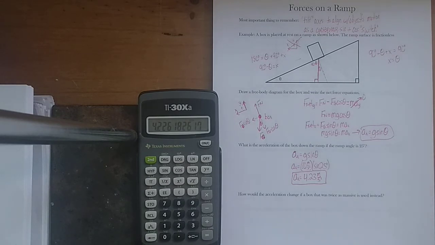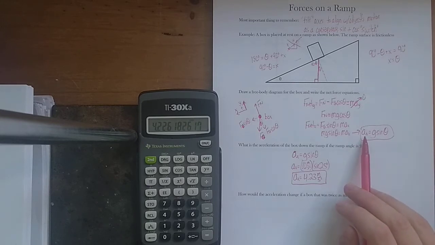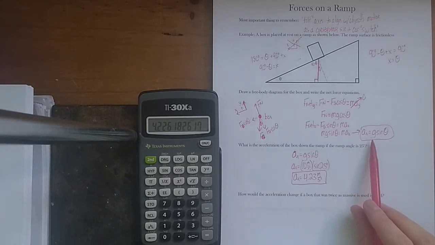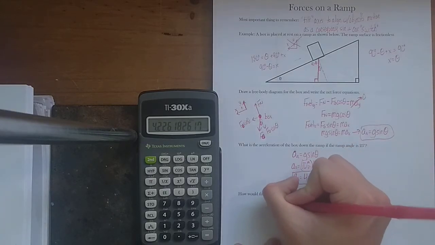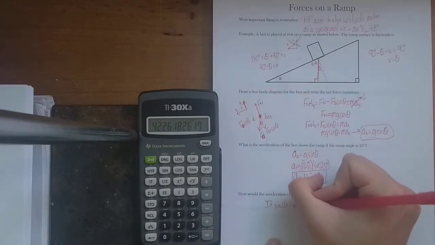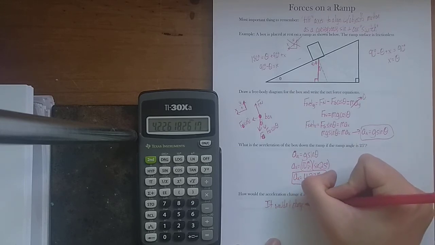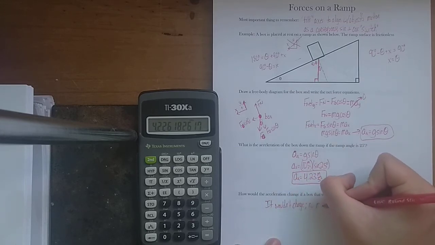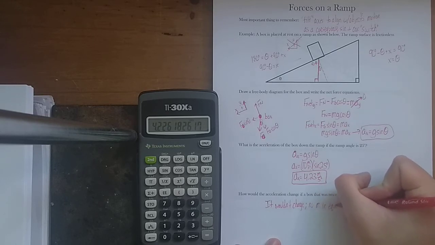Now we get to the interesting part. How would the acceleration change if a box that was twice as massive is used instead? Well, let's think about the equation. The acceleration is ax equals g sine theta. Which one of those terms represents the mass? None of them. g does not represent the mass, it's acceleration due to gravity. Theta is just the angle, and sine is just an operation. So the answer is, if you change the mass, nothing changes. The acceleration stays the same, since there is no m in the equation for the acceleration.